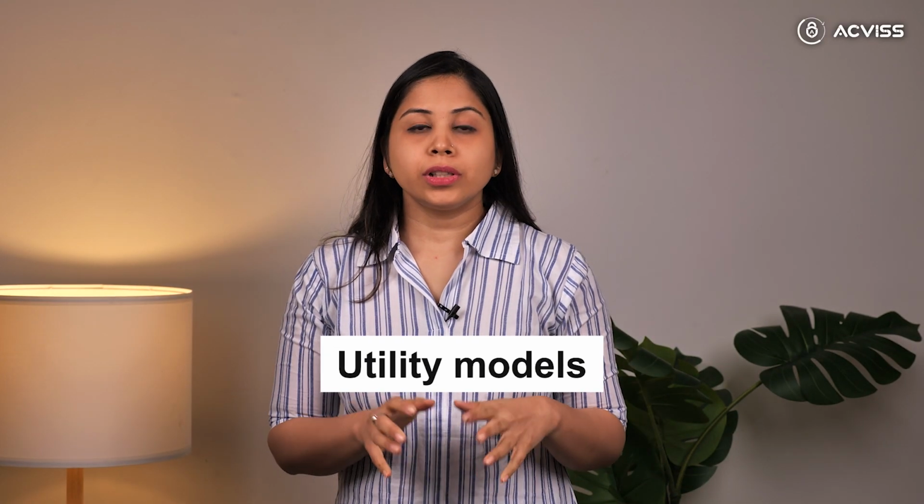Now we come to this topic called utility models. What are utility models? It is basically a shorter duration of protection provided to an invention. The feature unique to utility models is that the protection given to these particular models is shorter than patents, usually 5 to 7 years.